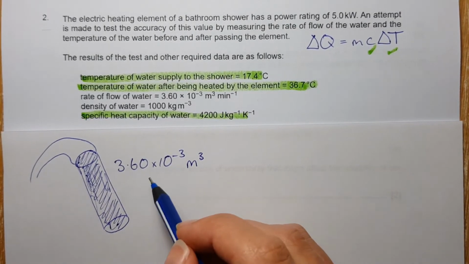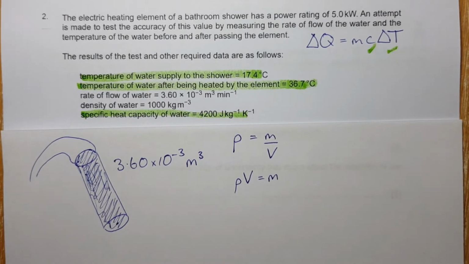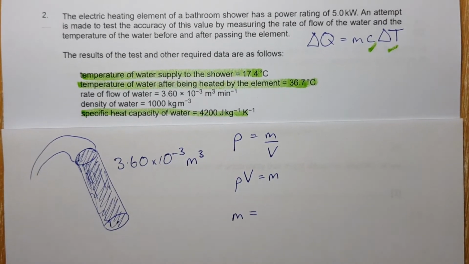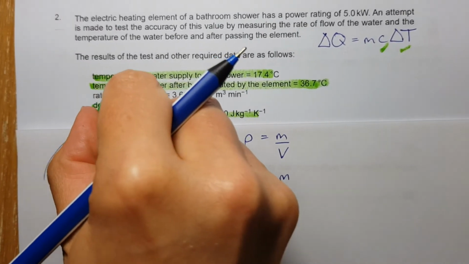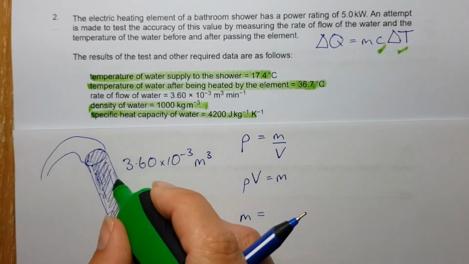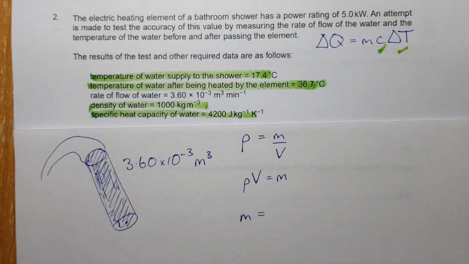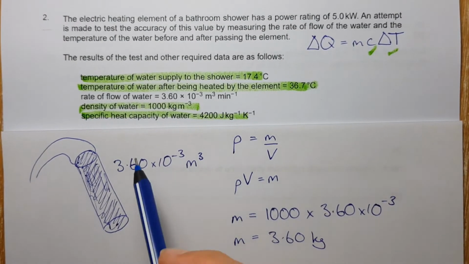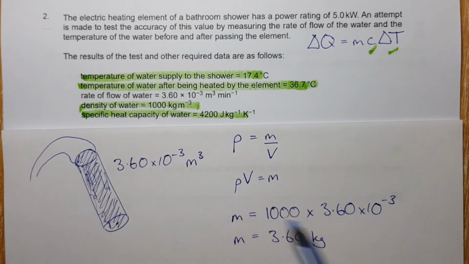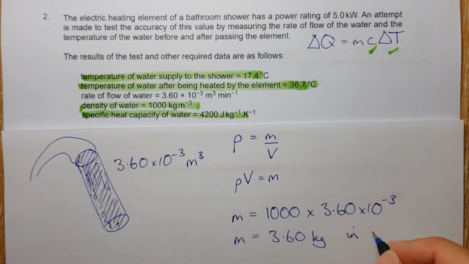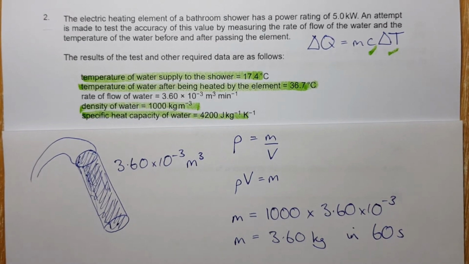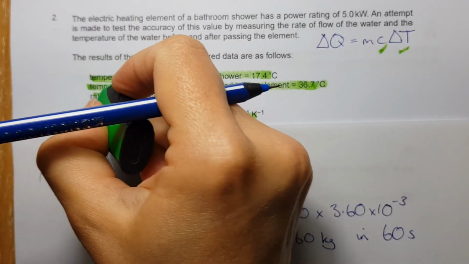Well, we can work out what the mass of that is, because mass is once again density times volume. And there's the density of the water, and this is the volume that we're using. So this is the mass of water coming out the shower in 1 minute, so in 60 seconds. And that means we've used this piece of information as well.